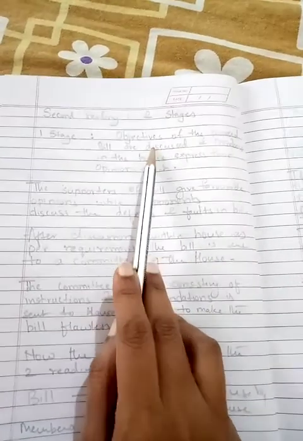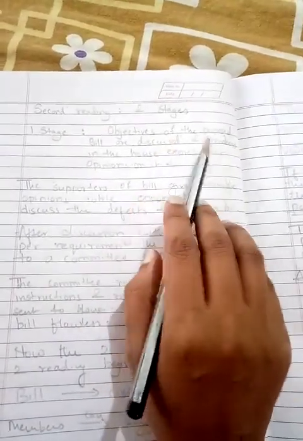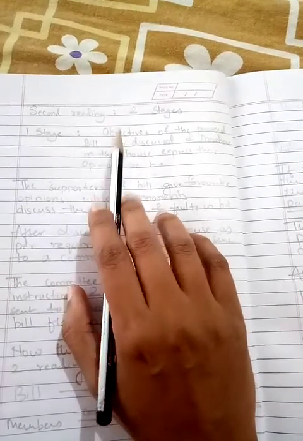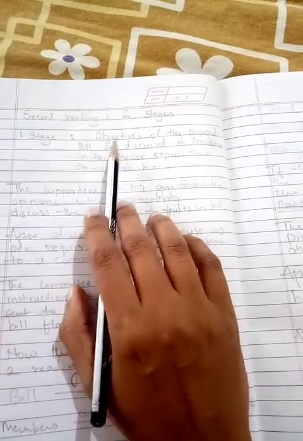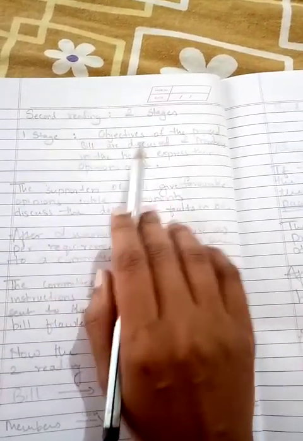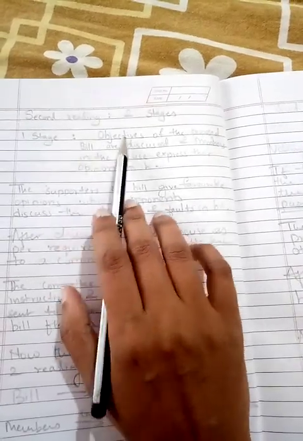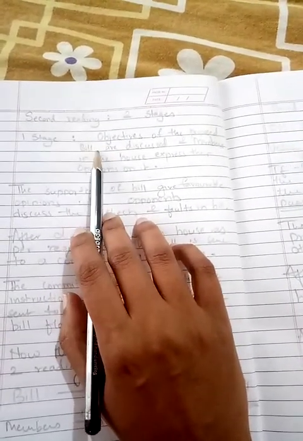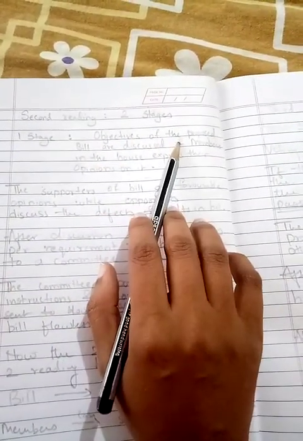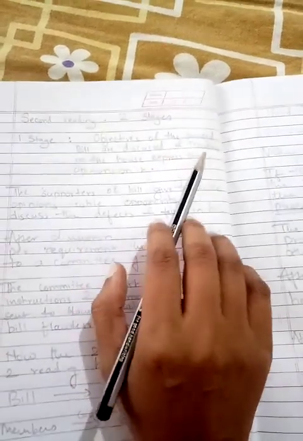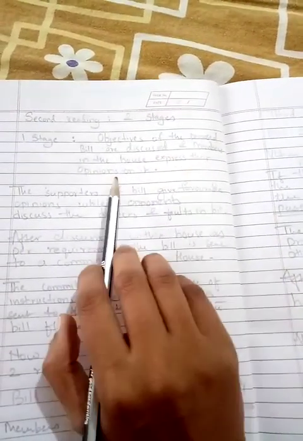Now what happens? Objectives of the proposed bill, that is, if anybody has proposed the bill, they have in first reading done. Now that is the second reading. In that, what is the first stage? The objectives are discussed and members in the house, they express their opinion on it.